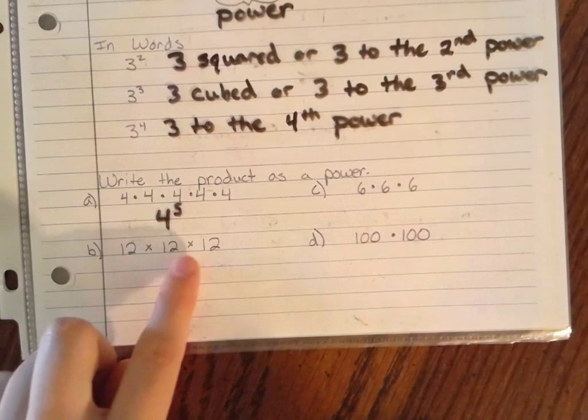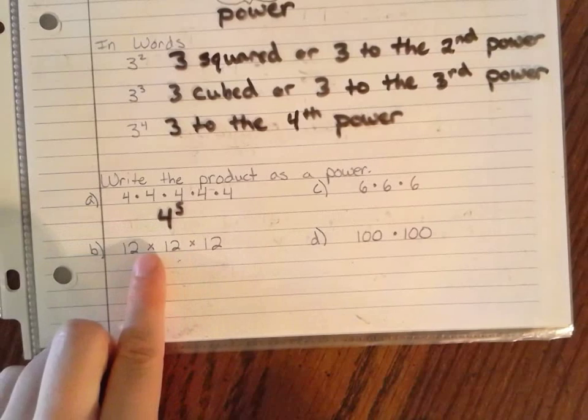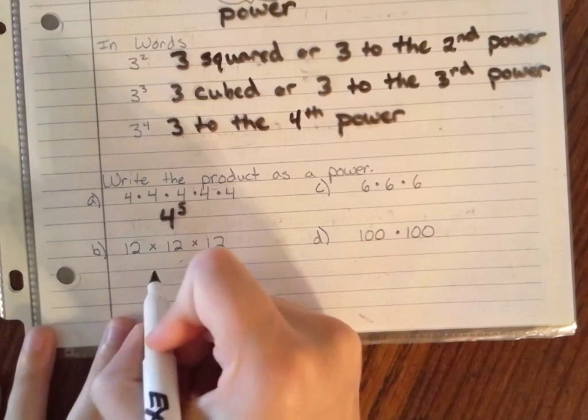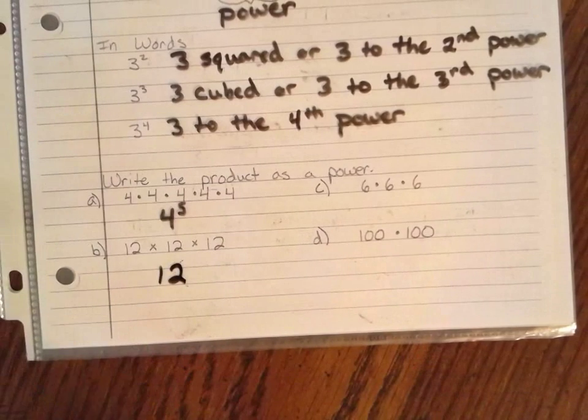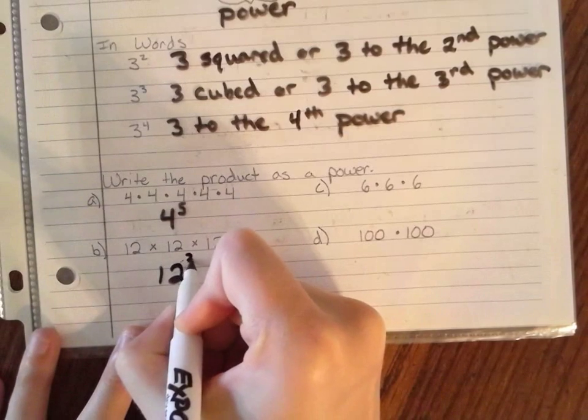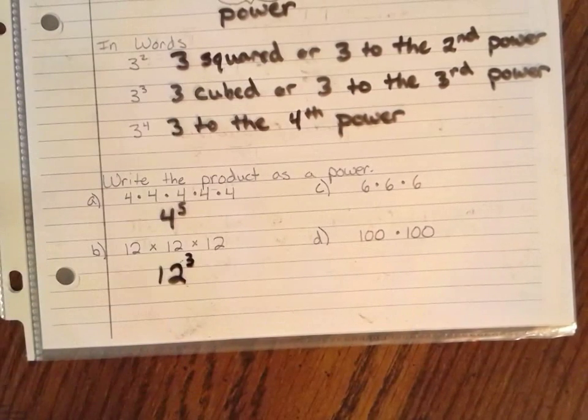B, again, this is multiplication, these times. I don't like that necessarily. Anytime you write a multiplication problem, make sure you use the dot. So the number that's being repeated is the 12. How many times does 12 repeat? Well, it repeats 1, 2, 3. 3 times. So we put a 3, write a 3 really small and above the 12.